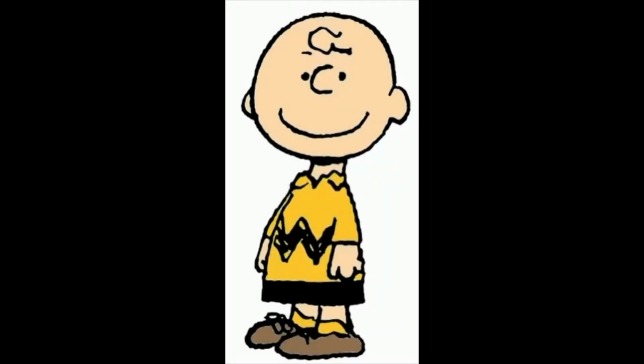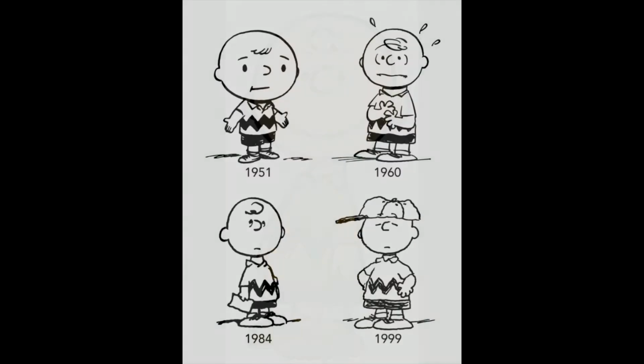So here's Charlie Brown as he looks today. And here are some examples of what Charlie Brown used to look like. Look at the upper left corner. This is what he looked like when Charles Schulz first created him. He had quite a large head, didn't he? And he's changed quite a bit over the years.